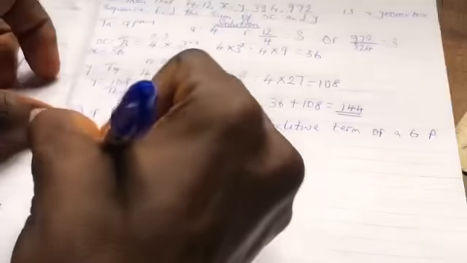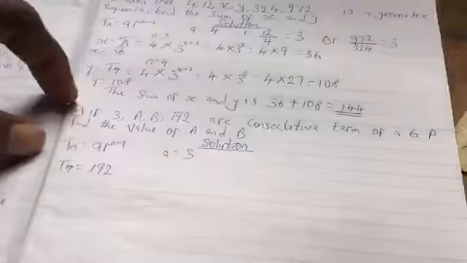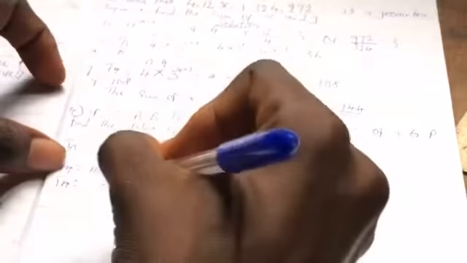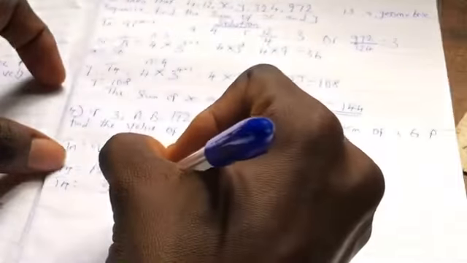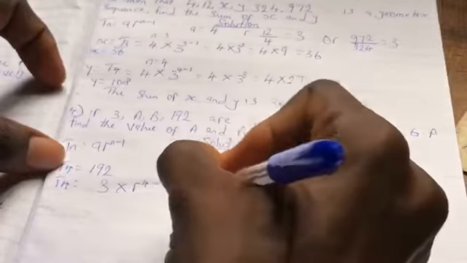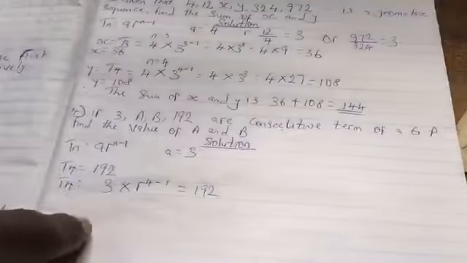This is our first term. Our fourth term is 192. We are going to use it to get our common ratio. So therefore, our T4 is equal to a, which is 3, times r raised to power 4 minus 1, is equal to 192. You divide both sides by 3.